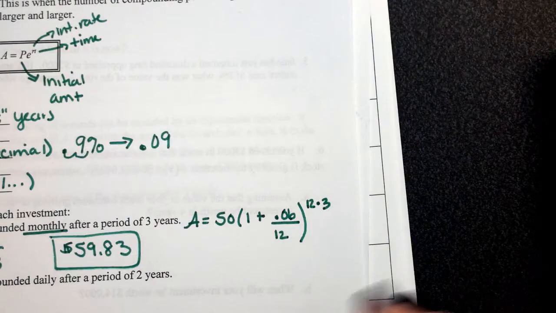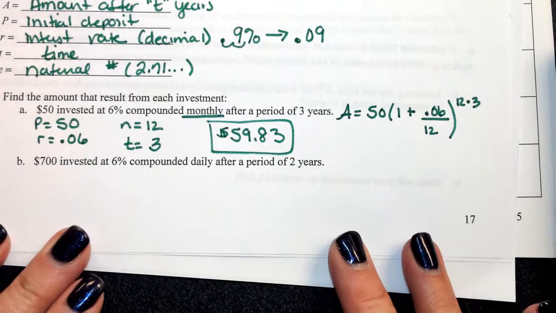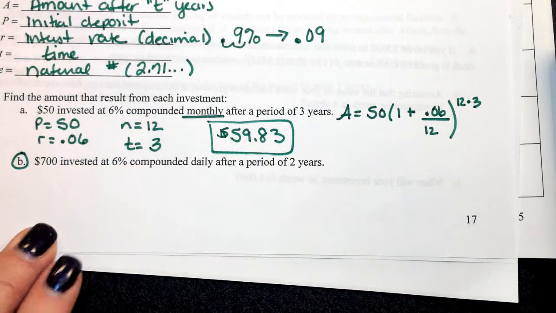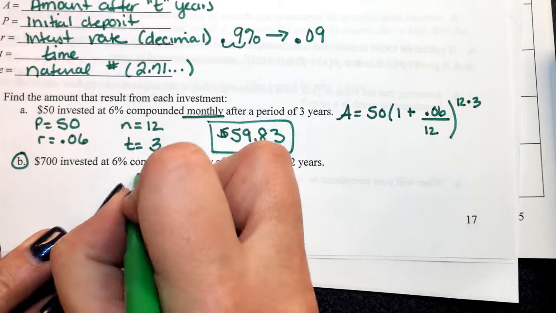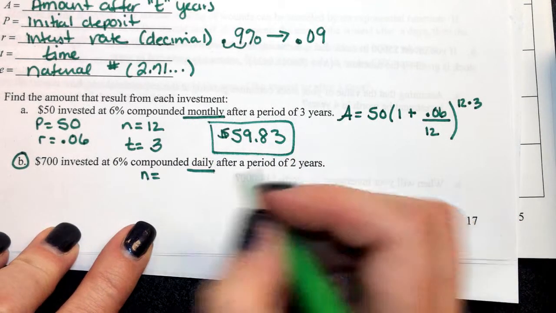Okay? So any questions on how I use that particular formula? So now you guys go ahead and try part B for me. Same formula, but what's N going to be equal to? N, since I'm compounded daily, what's N going to be equal to? 365.